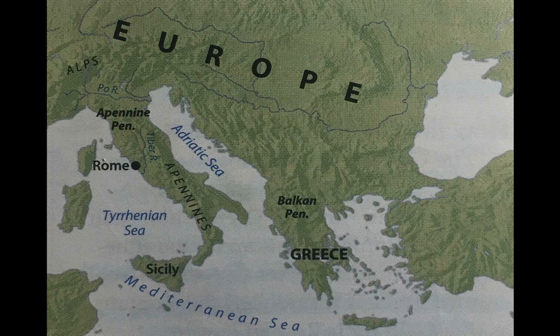Heracles would have been called Hercules. Eros would be called Cupid. We've heard of Cupid before when we think of Valentine's Day. So I've mentioned pretty much the most famous ones that we would know of: Jupiter, Neptune, Pluto, Mars.